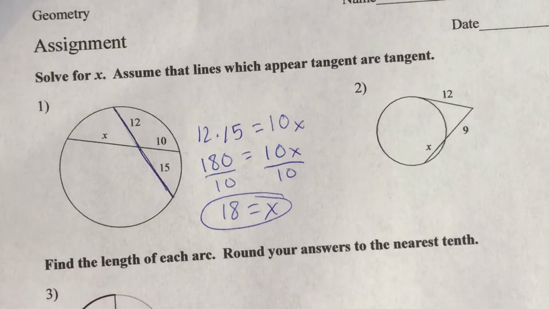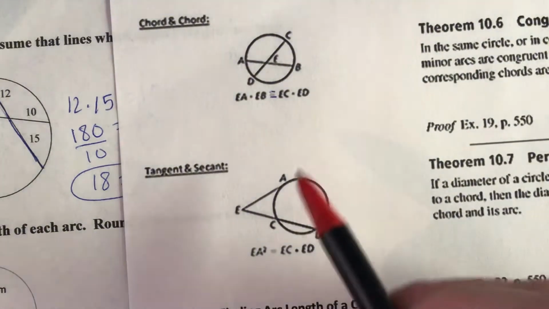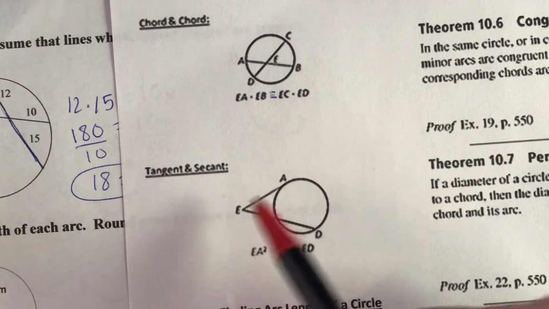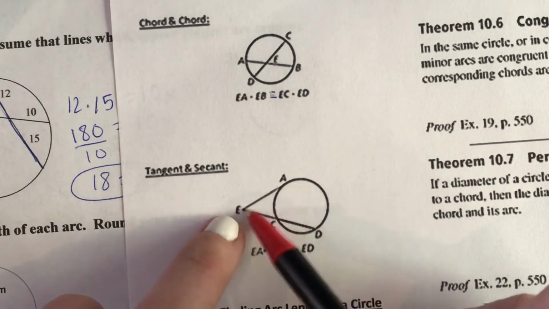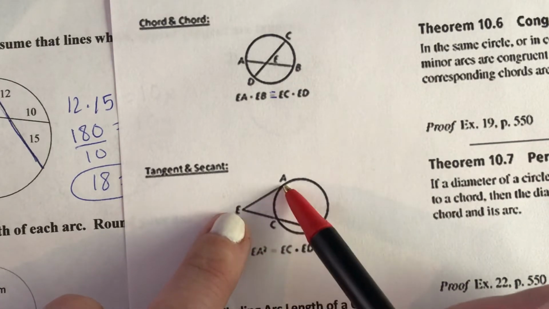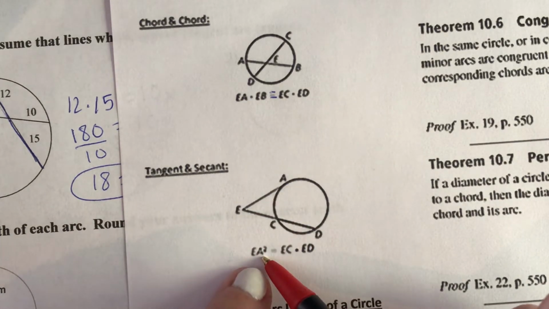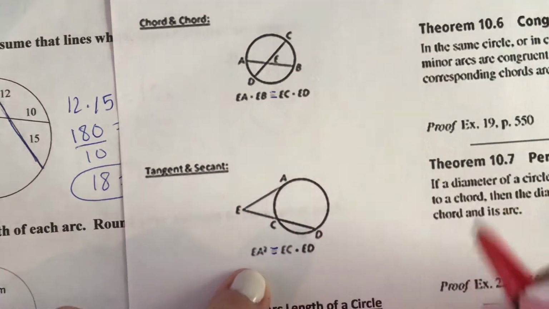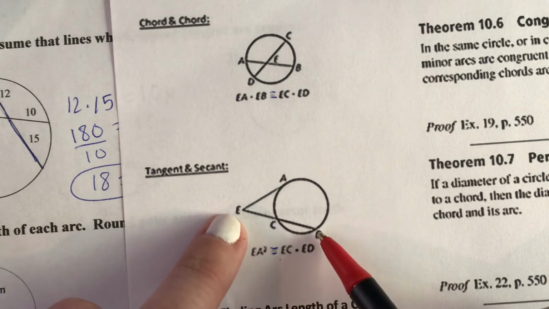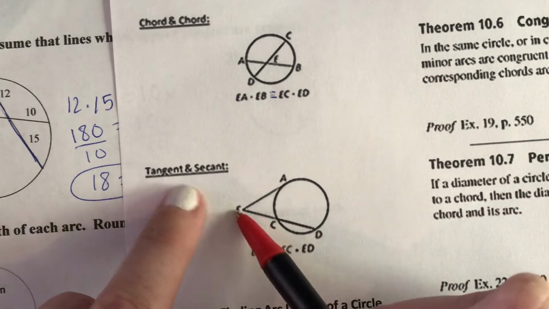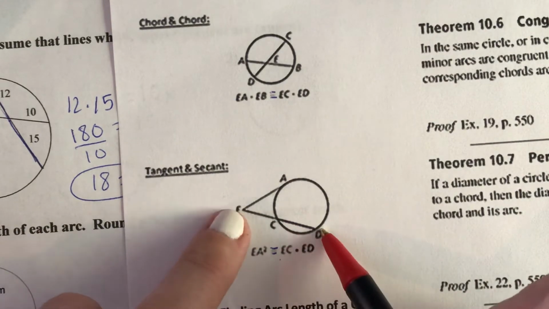So for this next one, it looks a little different. So I'm going to look at my formula sheet. I'm going to look down here. Oh, it looks just like this one. So what it's saying is to take this side that's called a tangent, where it just comes off the side of the circle. So EA, and square it. And then set it equal to EC times ED. So be careful because ED is this whole length. So we're probably going to have to add these two together to get this whole length, okay?